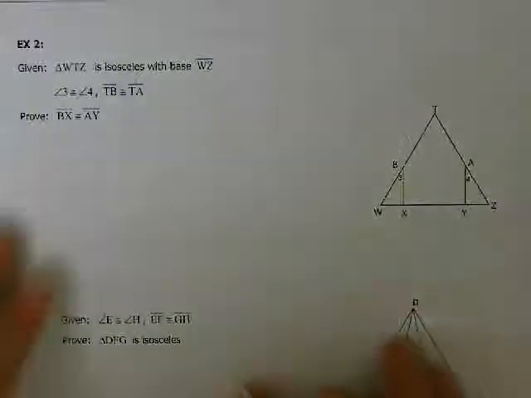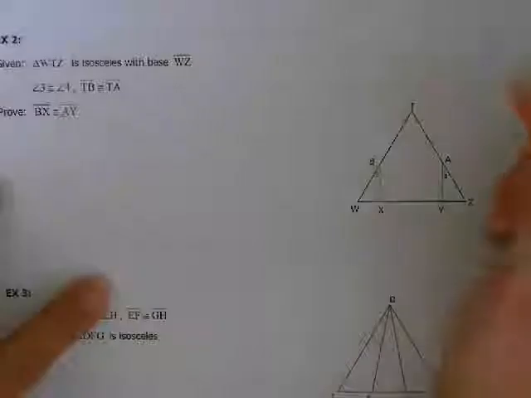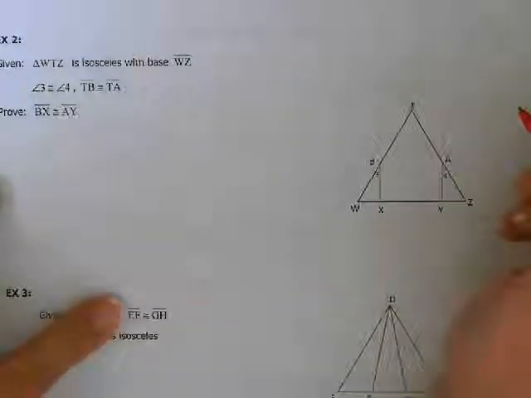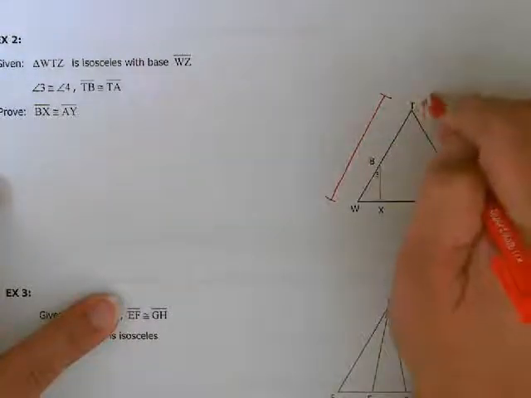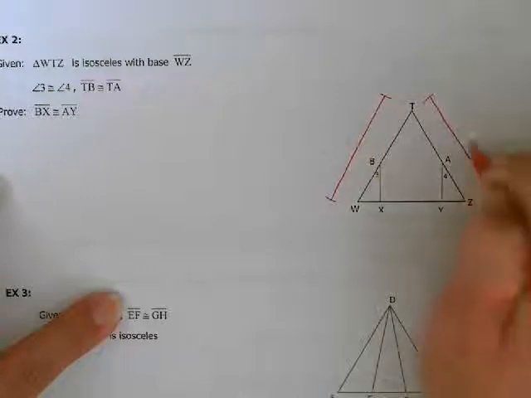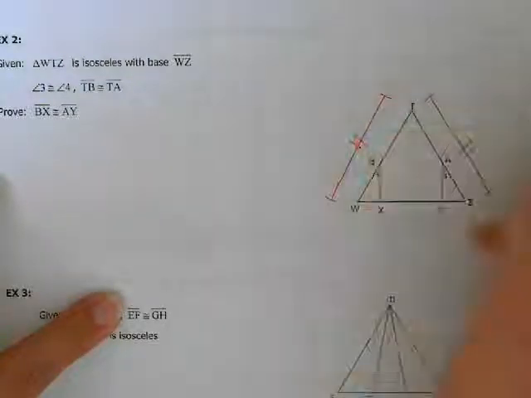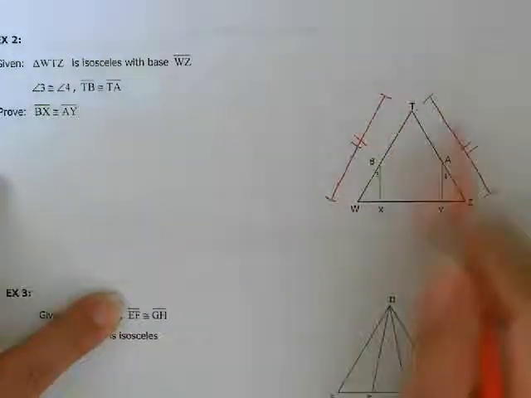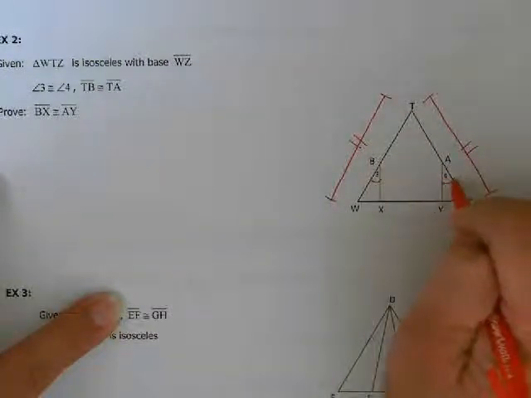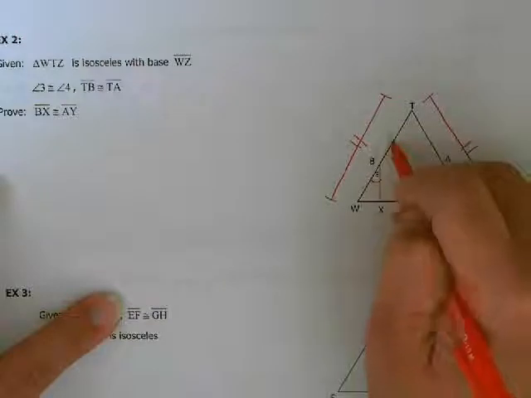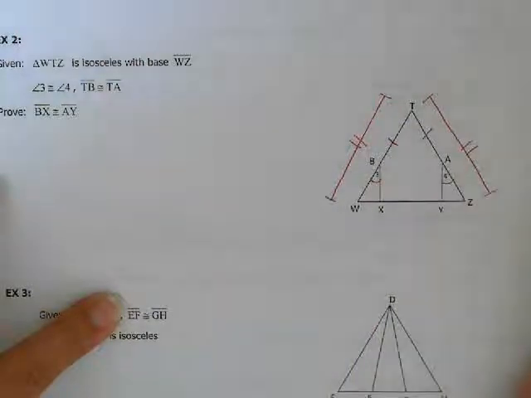All right, here we go with example 2. So we know that triangle WTZ is isosceles with base WZ. So we can go ahead and mark TW congruent to TZ, because if this is our base, then the other two sides are the legs. We know that angle 3 is congruent to angle 4, and that TB is congruent to TA.